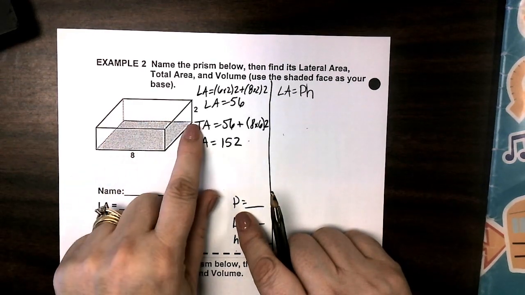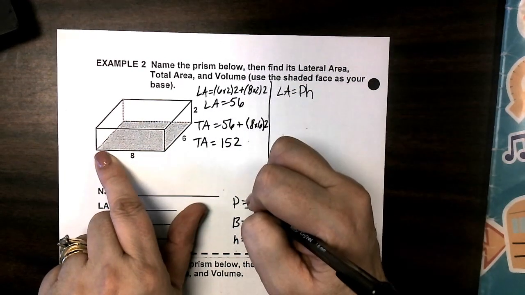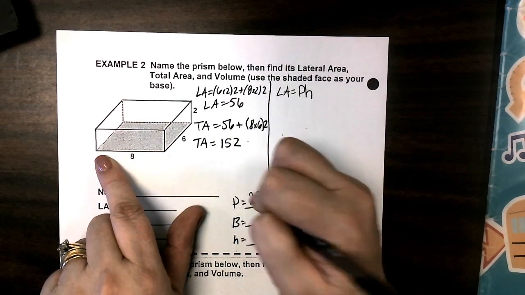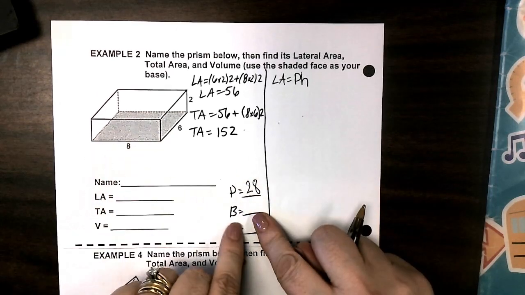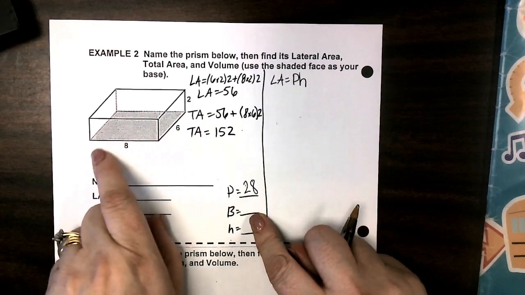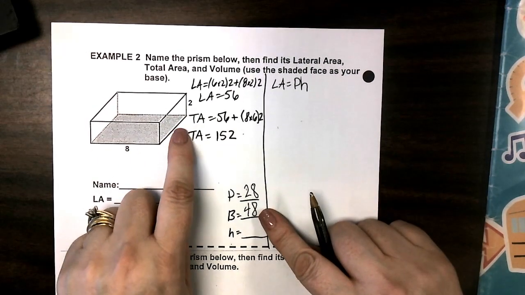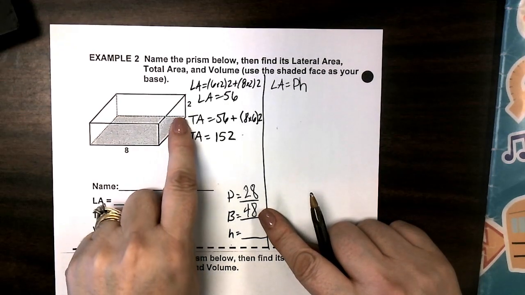8 plus 6 plus 8 plus 6, which is 28. And then I'm going to find the big B by finding the area of that base. Area of the base is length times width, and 8 times 6 is 48. And then the height of the prism is 2.